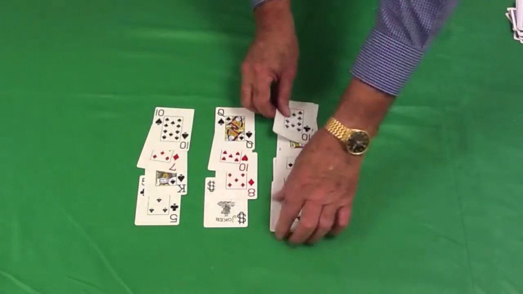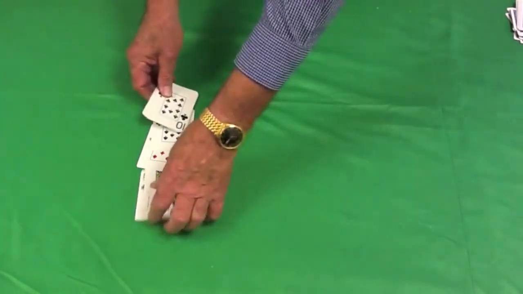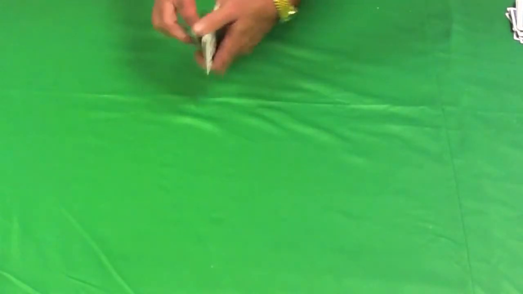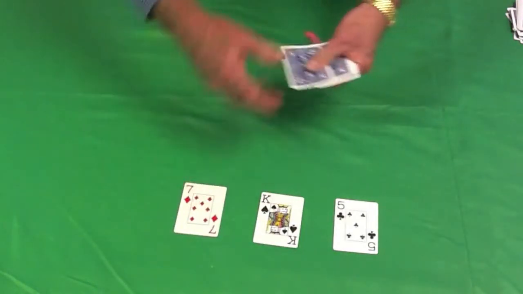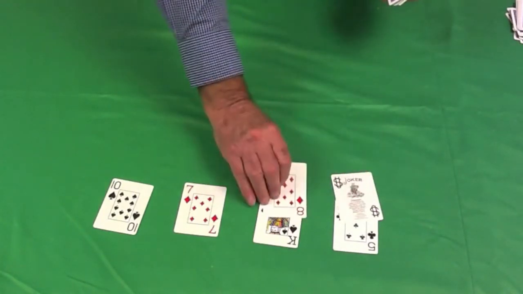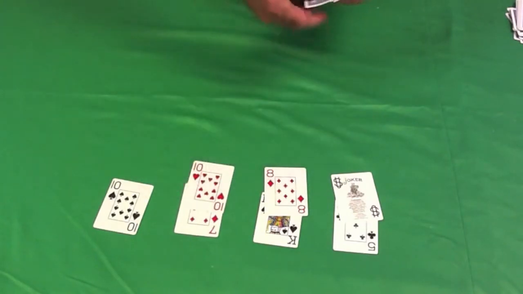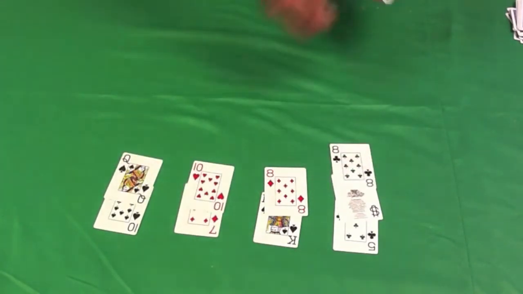Still don't know what the card is, but I know that it's one of these 4 cards that's after these first 4 cards. So I put these 4 cards down, and I know the selected card is one of the next 4. I don't know which one, but I know it's one of the next 4. That one, or that one, or that one, or that one. Then I put down the rest of the cards.